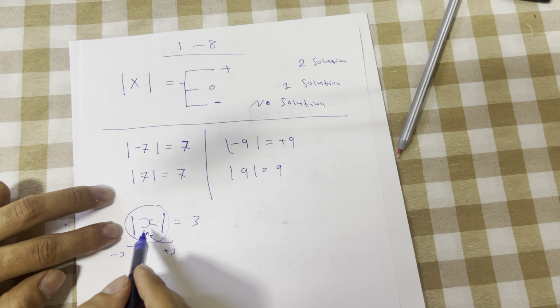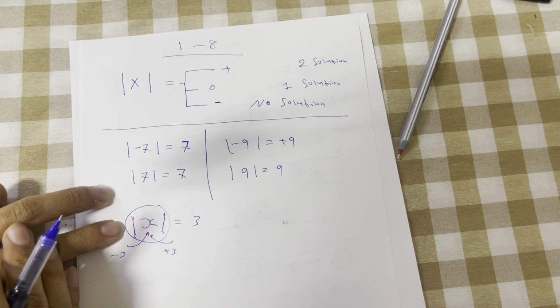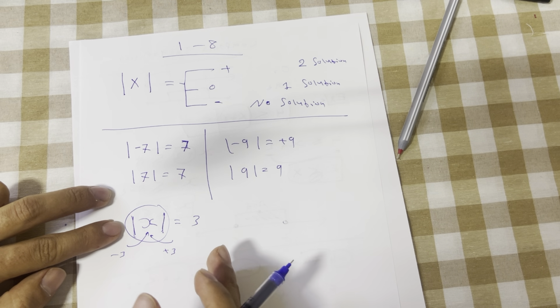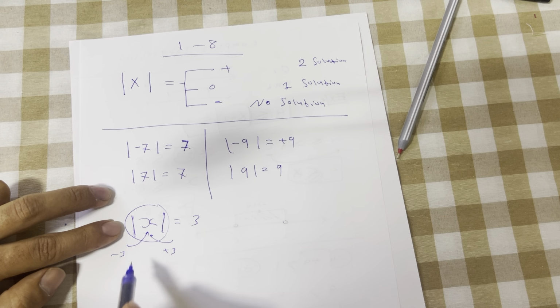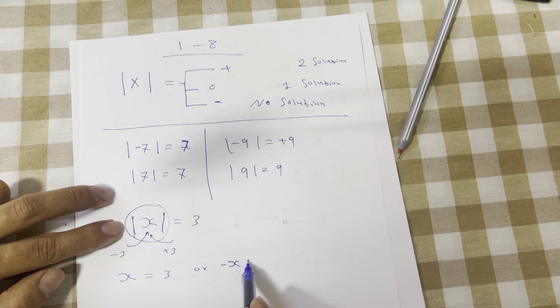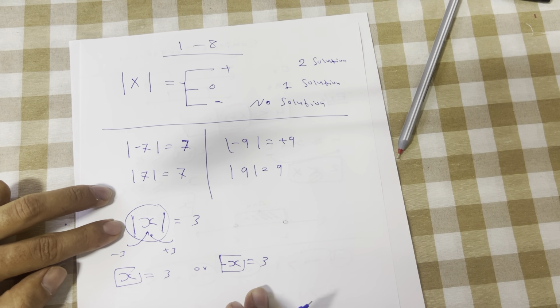Okay, you can take out the variable in two forms. One time is positive and one time is negative. So I have x positive equals 3 or x negative, x equals 3. Why? Because one time is positive, one time is negative.